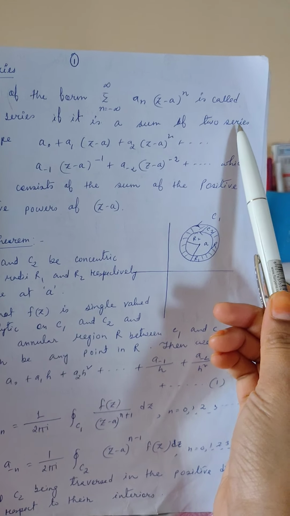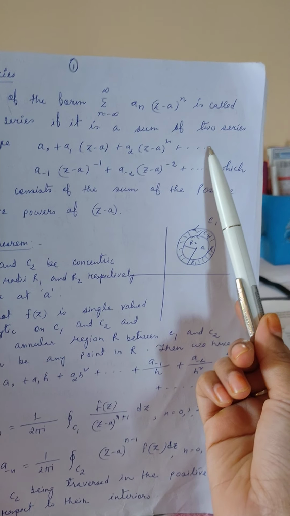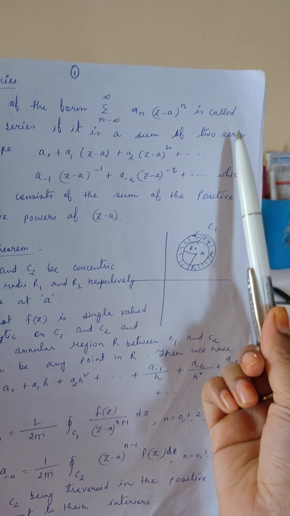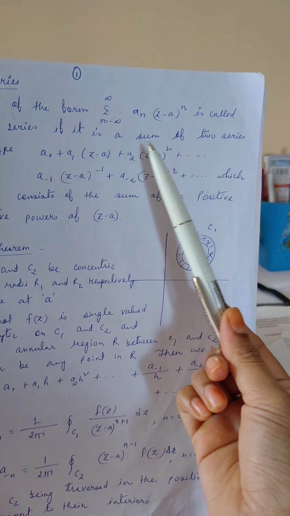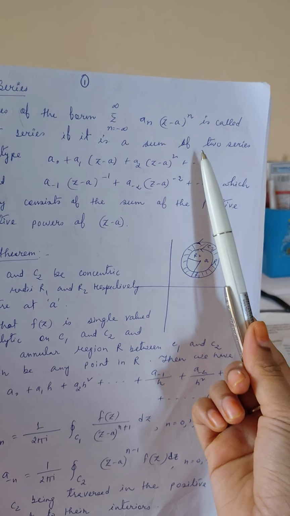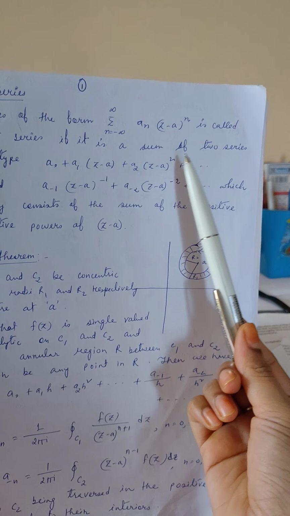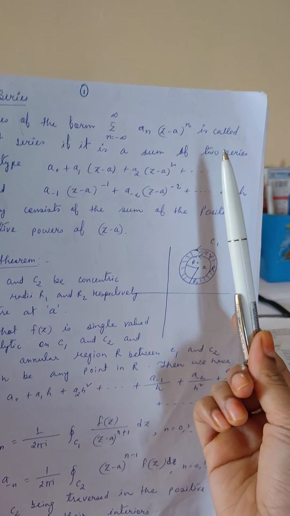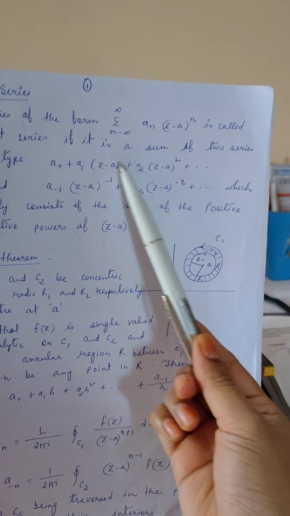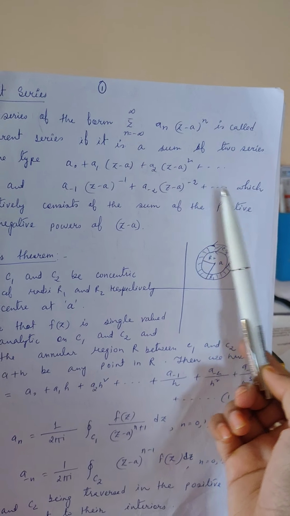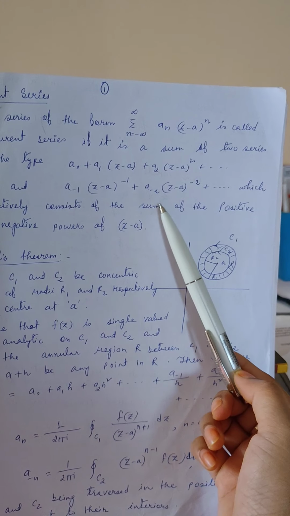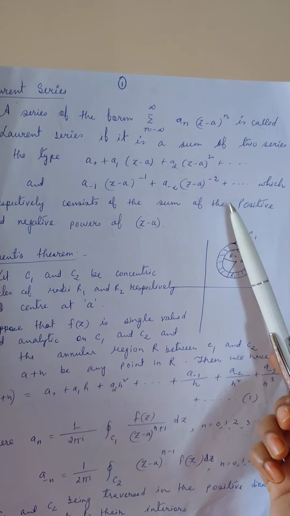Earlier, in case of Taylor's expansion, we always got the expansion in positive powers. But in Lorentz series you have seen that we will get a sum of two series of the type: one is positive powers of z and another one is negative powers of z, which respectively consist of the sum of positive and negative powers of z.